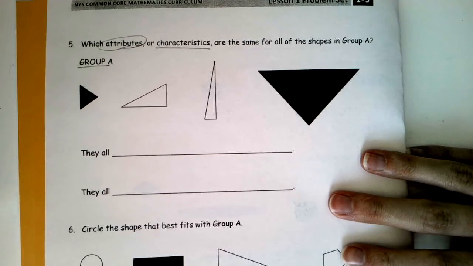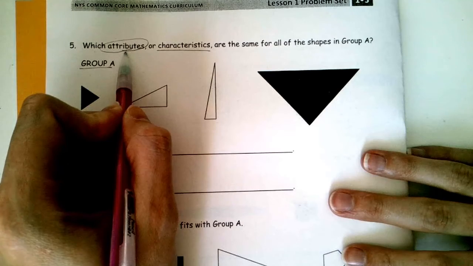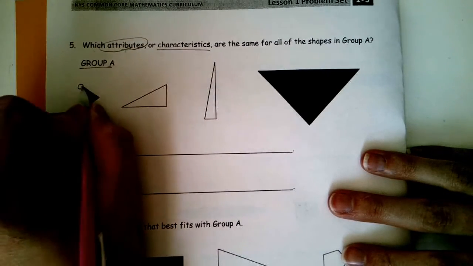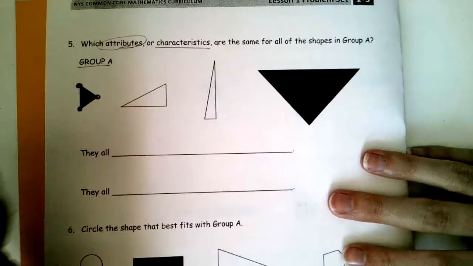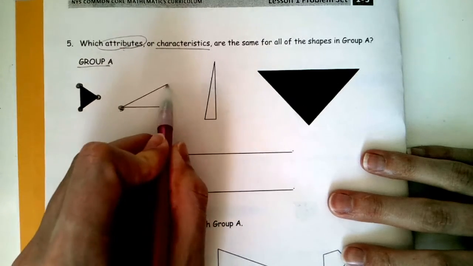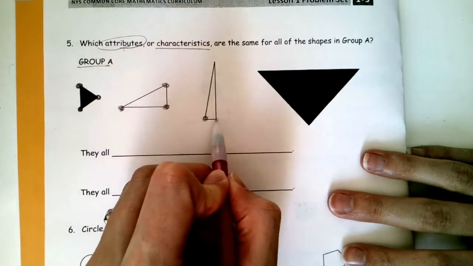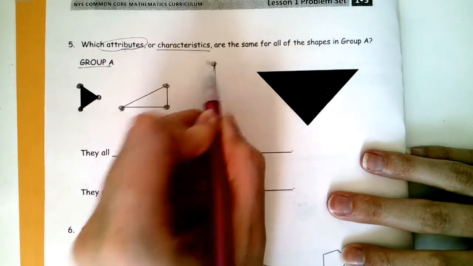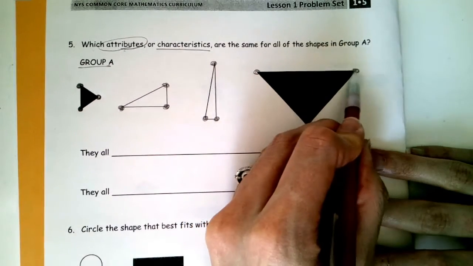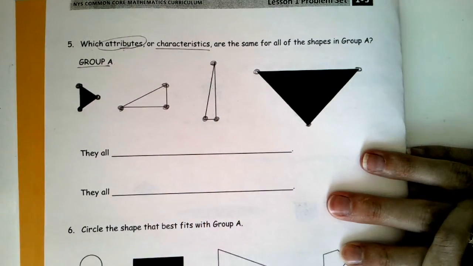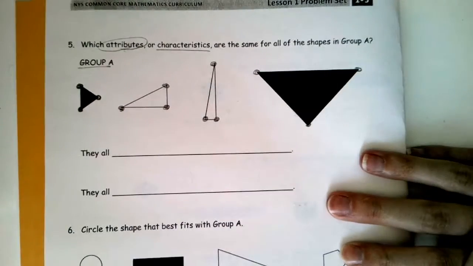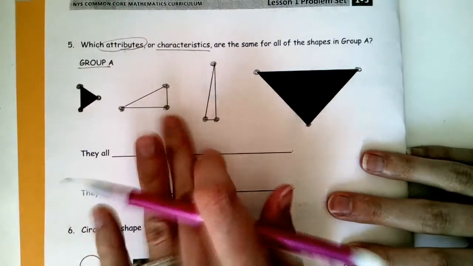If we're talking about attributes, I said think about sides and corners. How many sides and corners do we have? Here's 1 corner, 2 corners, 3 corners. Okay, let's make sure that's the same on all of them. 1, 2, 3. Oh, maybe that's one thing. And 3. Oh, and then what about this one? 1, 2, and 3. So we do, don't we? We have an attribute that is the same on all of them. They all have what?